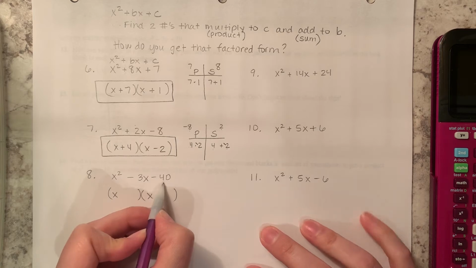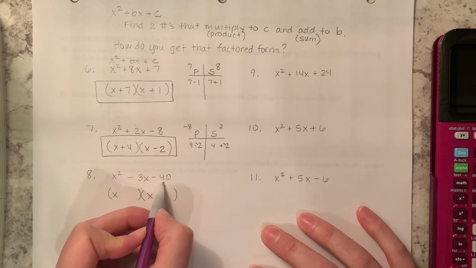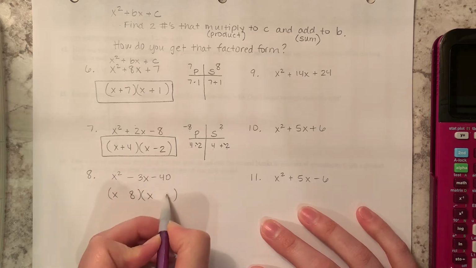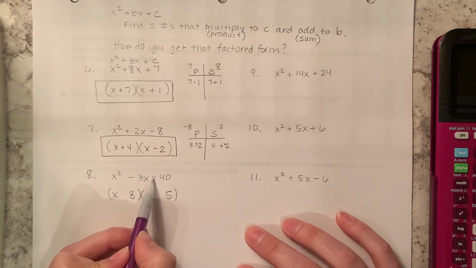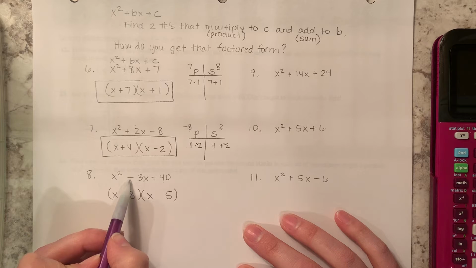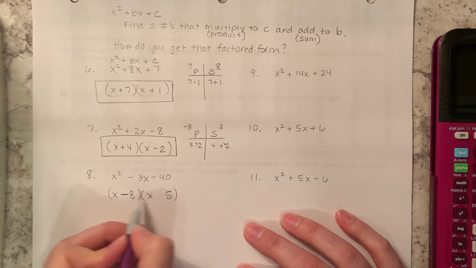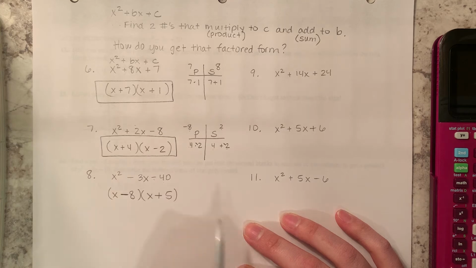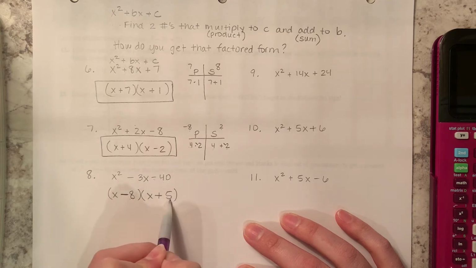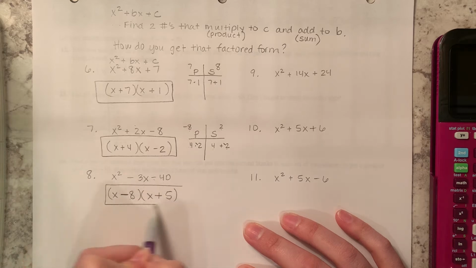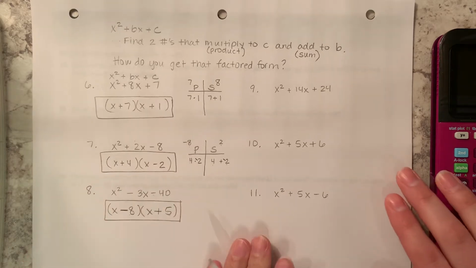This one here, I know 8 times 5 is 40. I have to play with the signs a little bit, so I'm going to put the 8 and the 5 there. One of them has to be negative to get that -40, but when I add them together, I want to get -3, so that means the bigger number has to be negative. -8 times 5 gets me -40. -8 plus 5 gets me -3. Okay, let's try number 9.